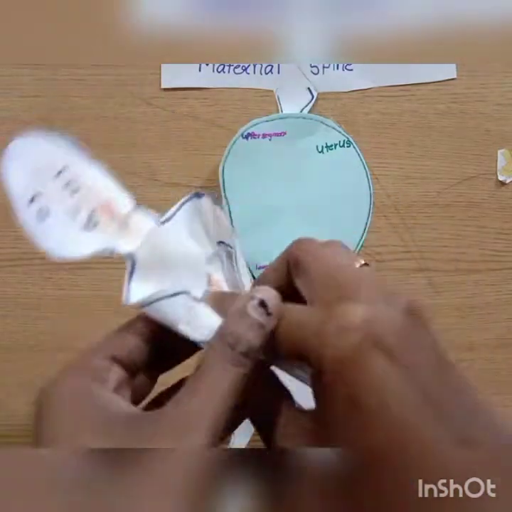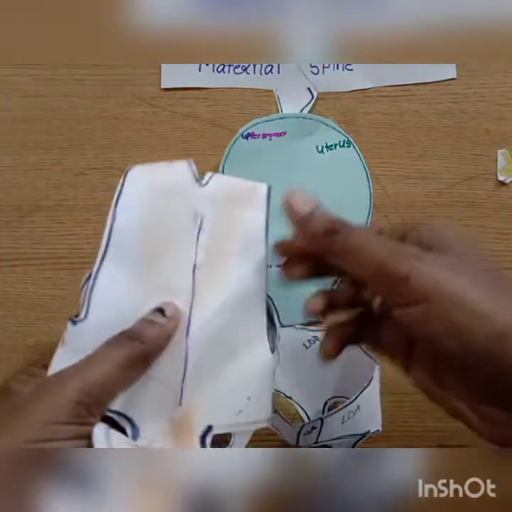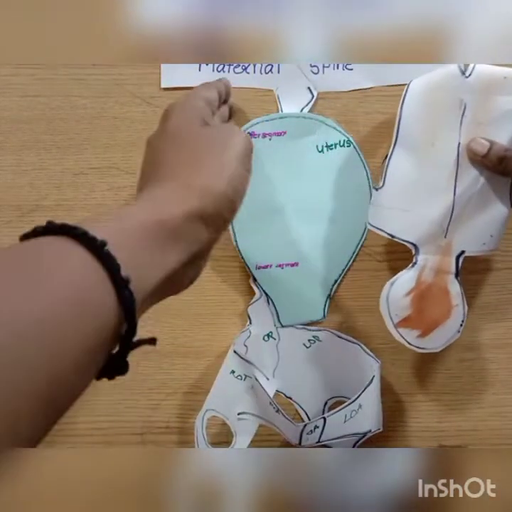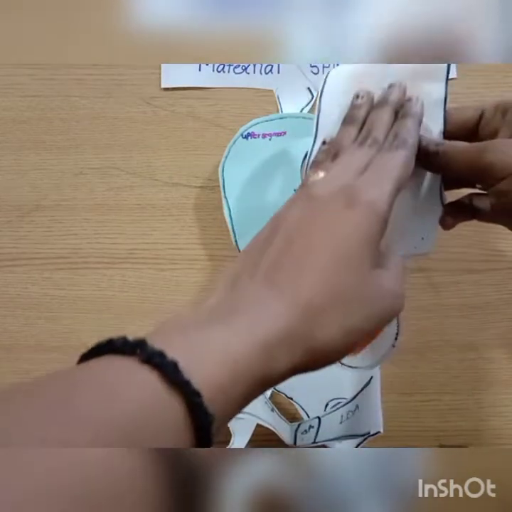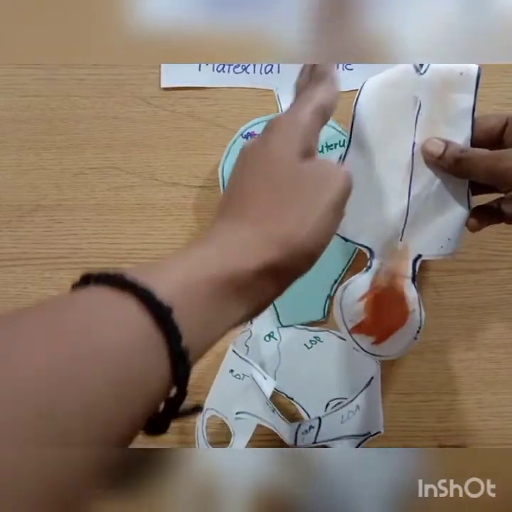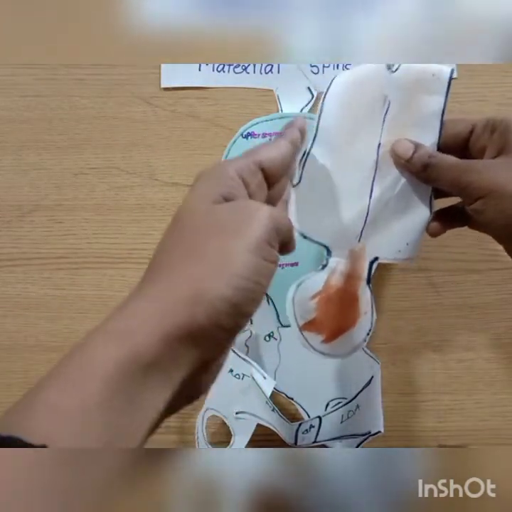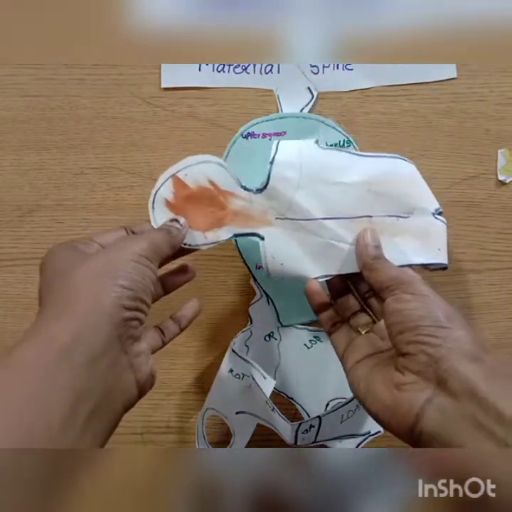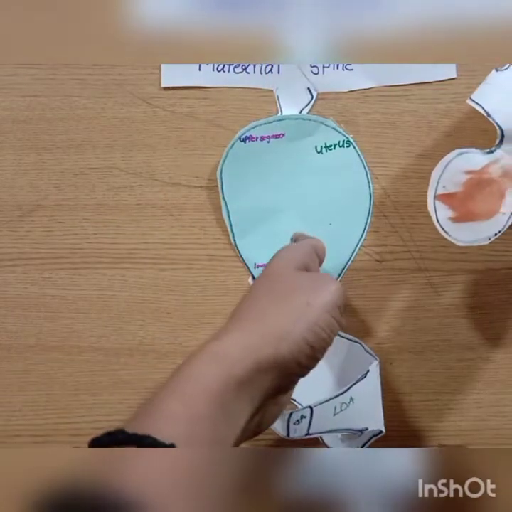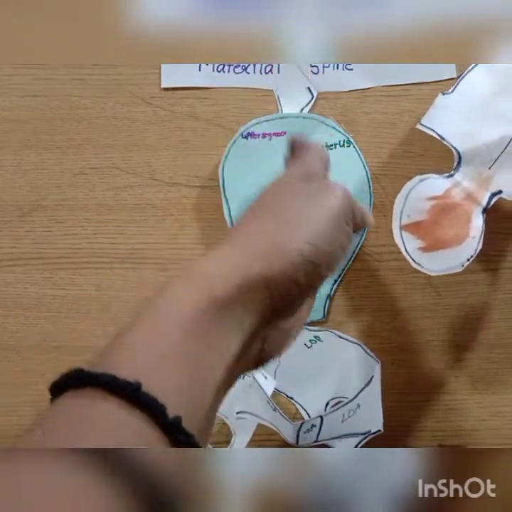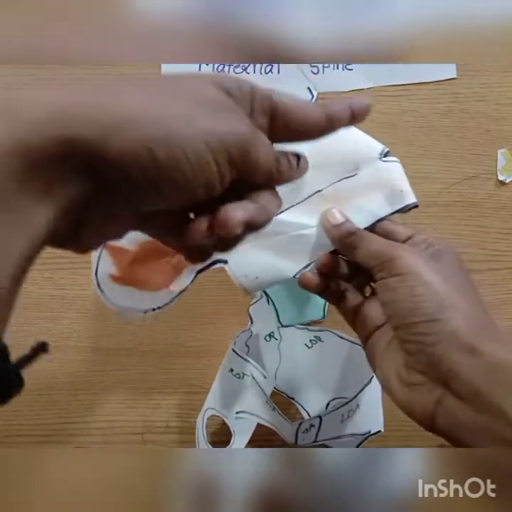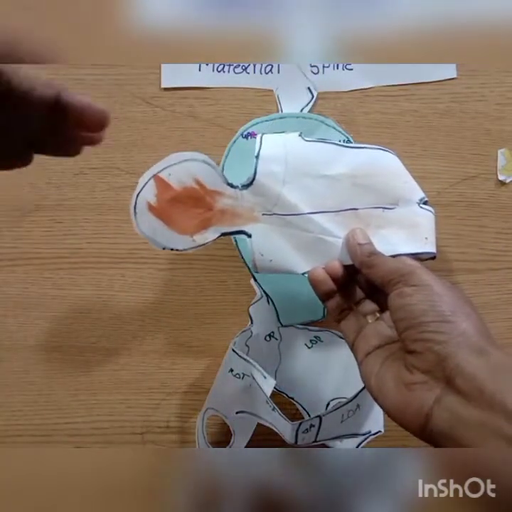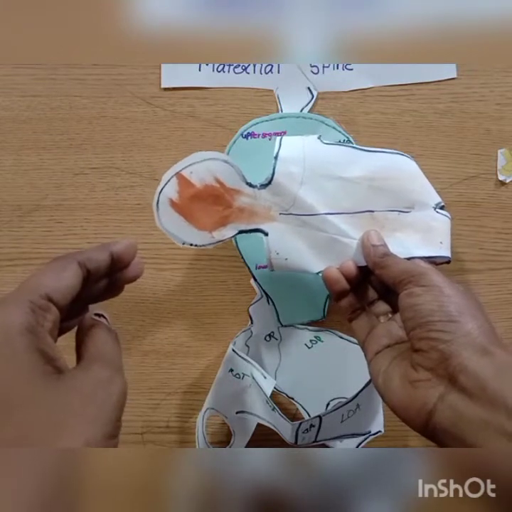The normal lie of the fetus is a longitudinal lie. That means the maternal spine or centralized uterus and the fetal spine are in the same line. Next is the transverse lie. Transverse lie means the maternal spine and centralized uterus are in a normal position, but the long axis of the fetus is in a transverse position. So this is the transverse lie.